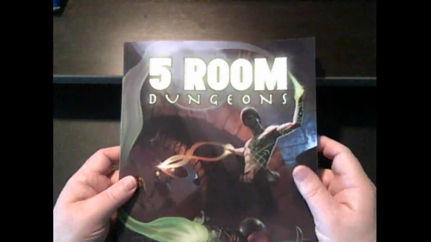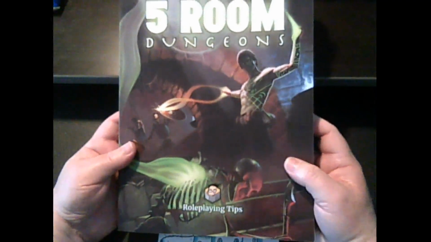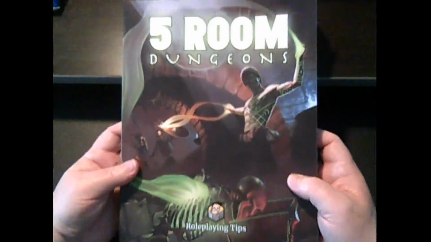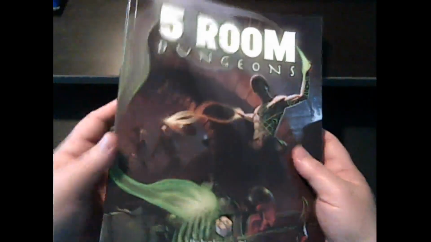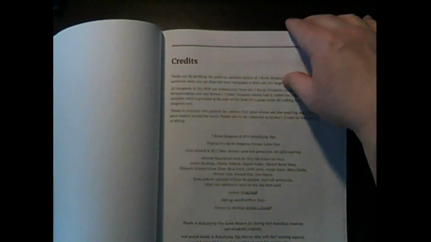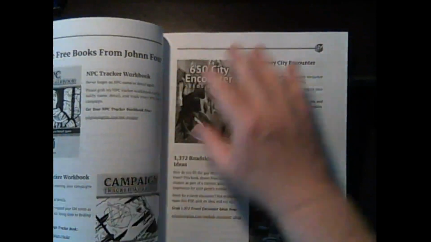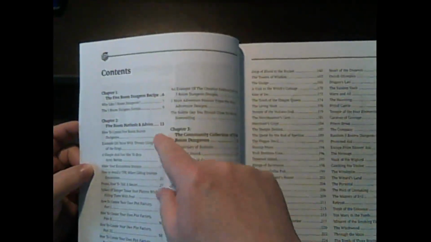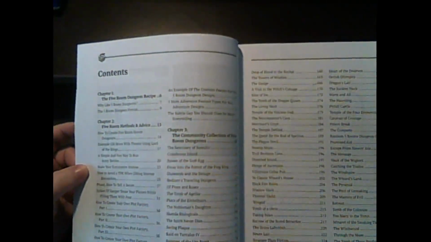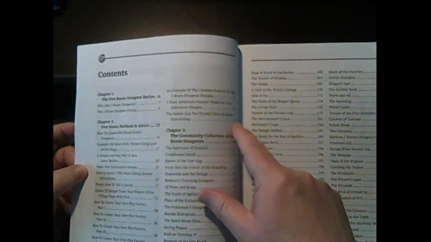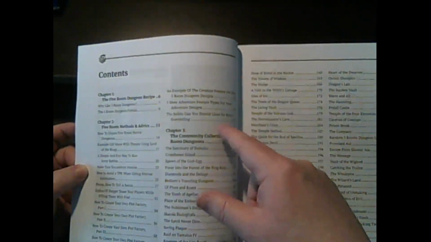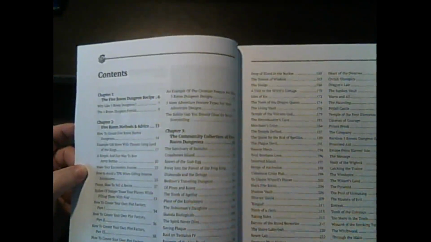Our first book is 5-Room Dungeons from Johnn over at Role-Playing Tips. And this is a big book. It's got quite a lot of content in it, and Johnn has obviously been working on this for quite some time. He's got a huge amount of the recipe systems for the 5-room dungeons, 5-room methods and advice, several pages of that through page 57. And then chapter 3 is a community collection of 5-room dungeons.